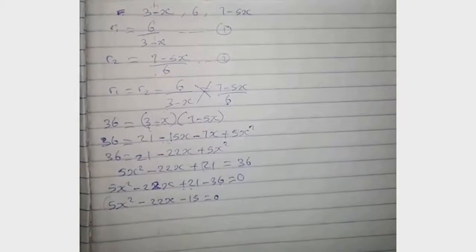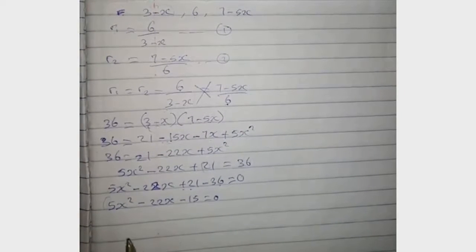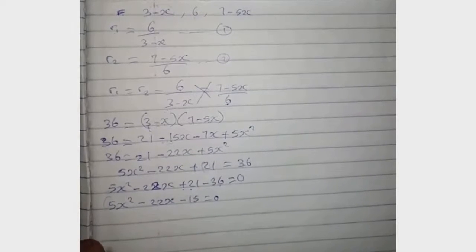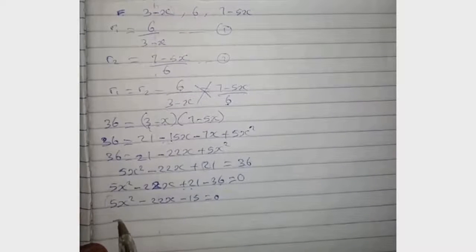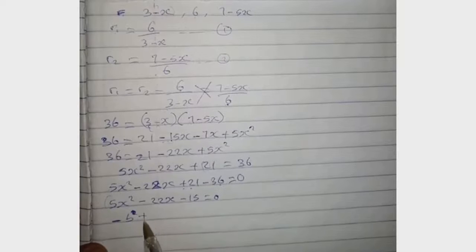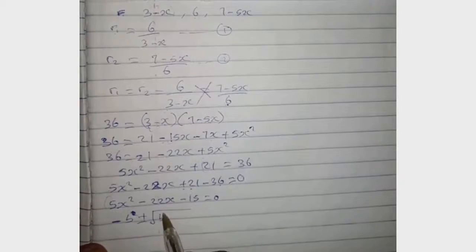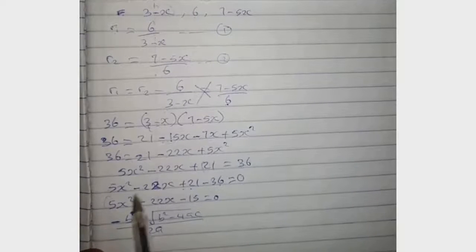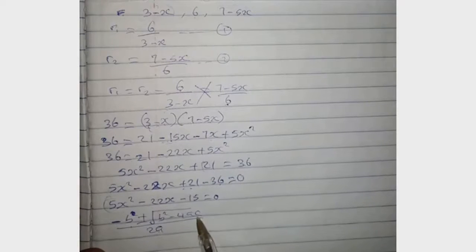This now gives us a quadratic equation. You have three methods of solving your quadratic equation: either by factorization, or the complete the square method, or by the general formula. This time I'll be using the general formula. The general formula says x equals minus b plus or minus the square root of b squared minus 4ac, over 2a. So from here, we get the value of our a, our b, and our c.